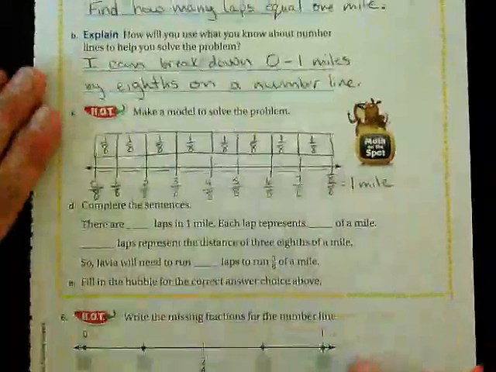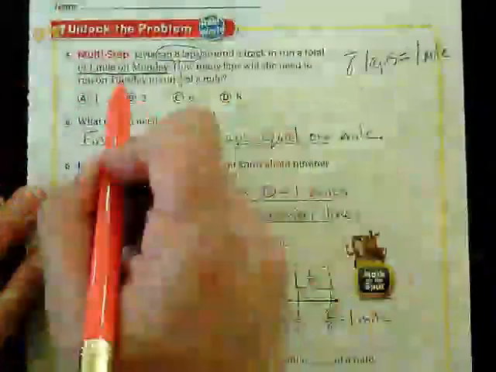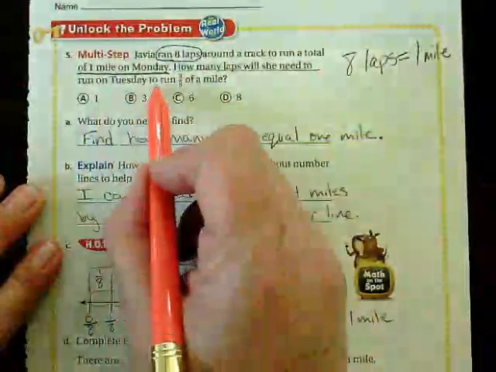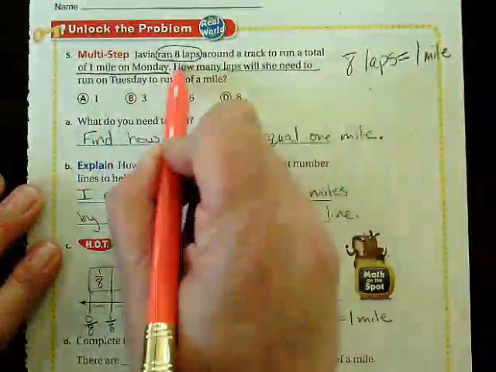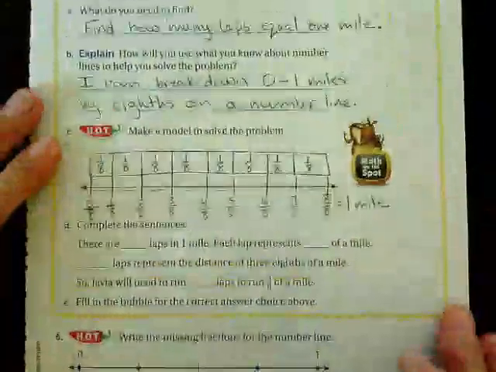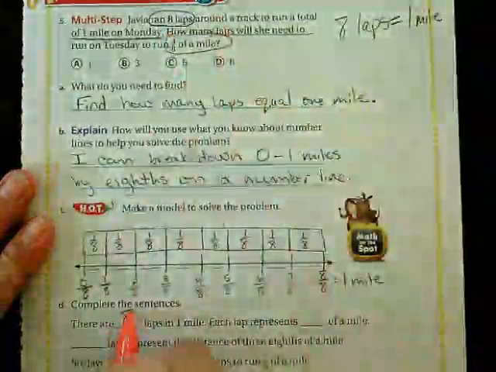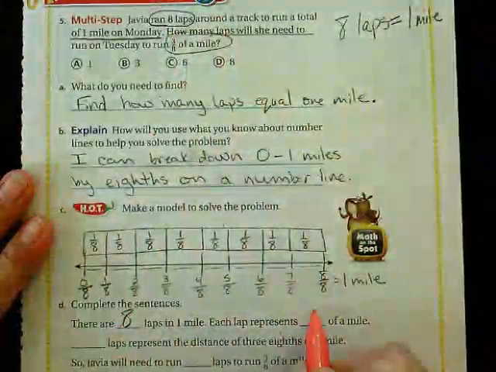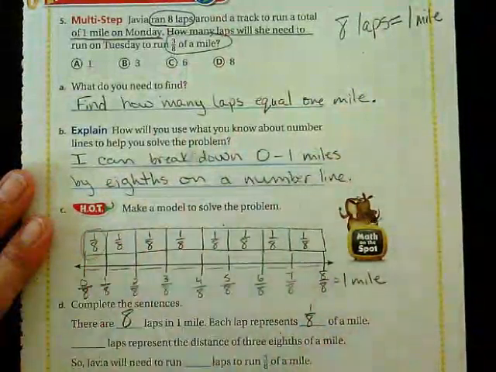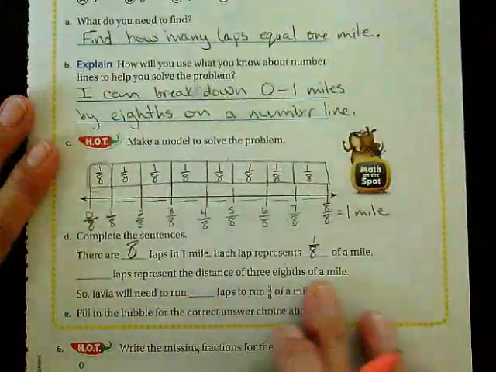So we've made a model to solve the problem. Now we need to actually solve the problem. Don't forget, we're looking for how many laps she needs to run 3/8 of a mile. Here we go. There are blank laps in 1 mile. Well, I know that there are 8 laps in a mile because that's what she ran. Each lap represents 1/8 of a mile. See, our units come in handy. Blank laps represents the distance of 3/8 of a mile.